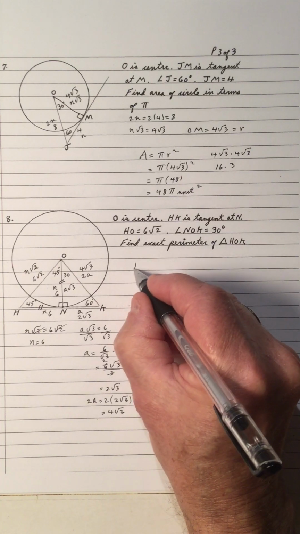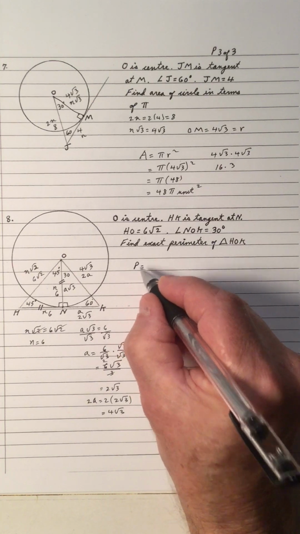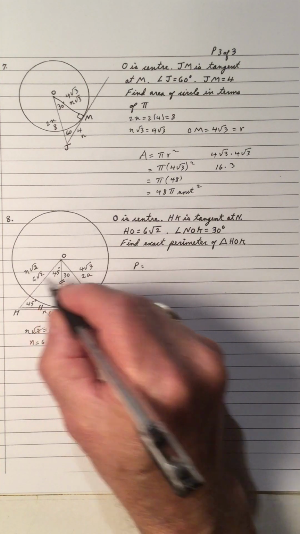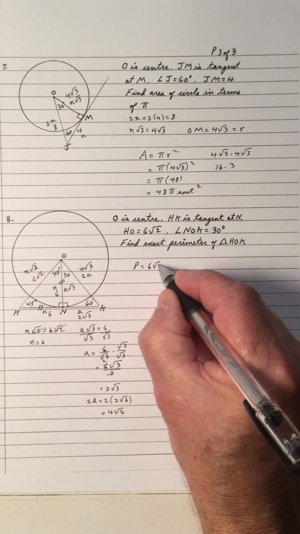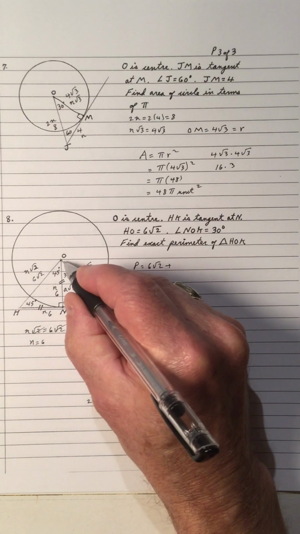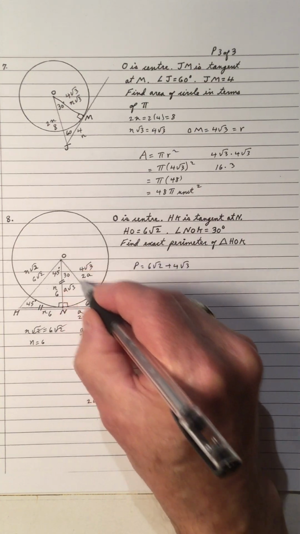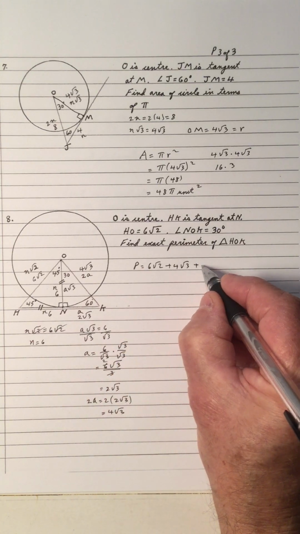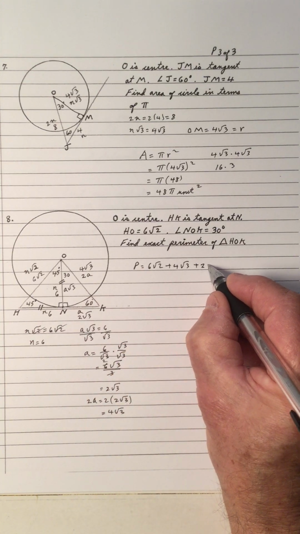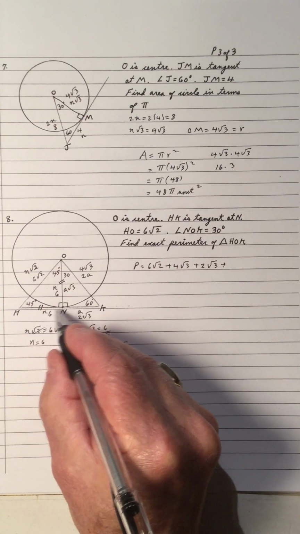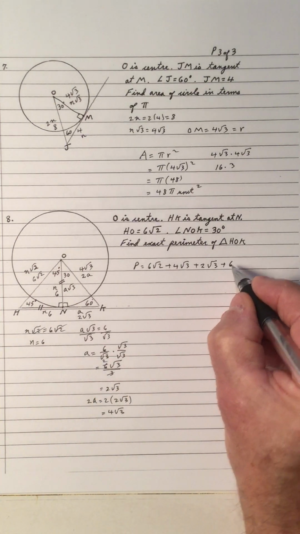So we need the perimeter. So the perimeter of this triangle HOK is, start here, I got a 6 root 2. And right here I got a 4 root 3. Right here I got a 2 root 3. And right here, HN is 6. So add them all up.